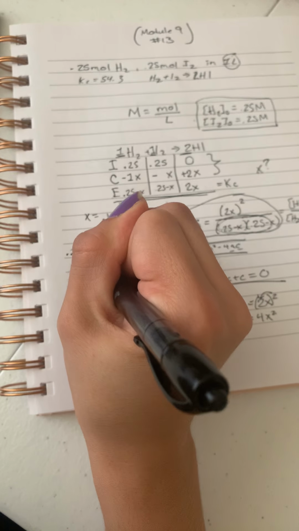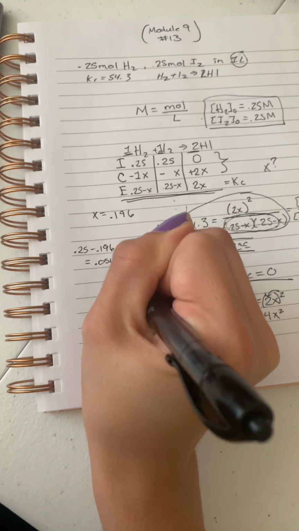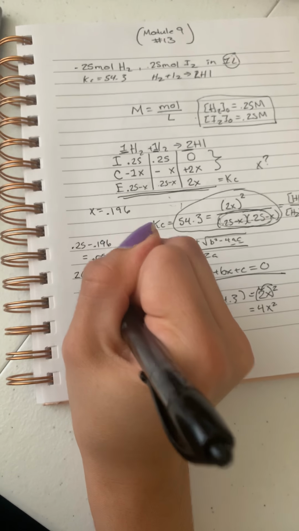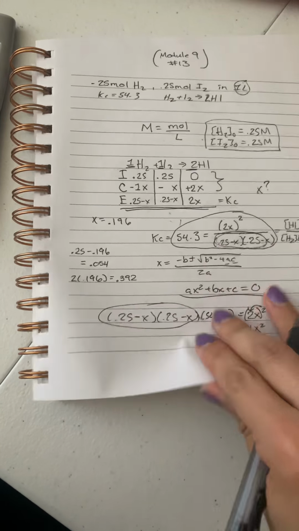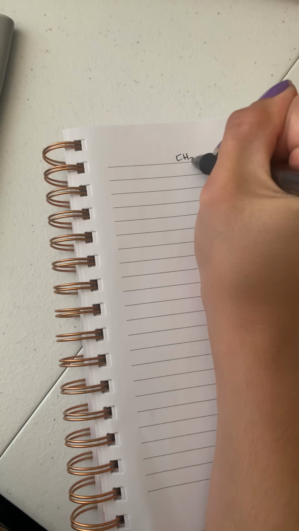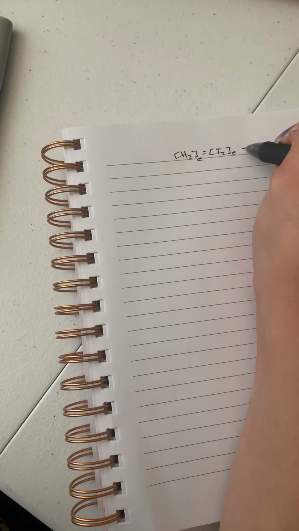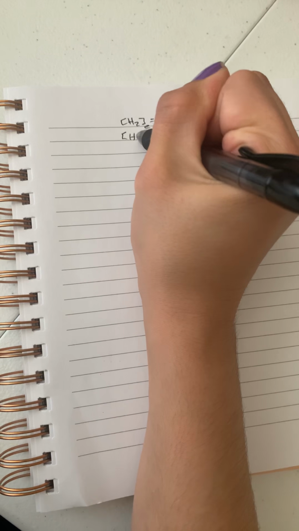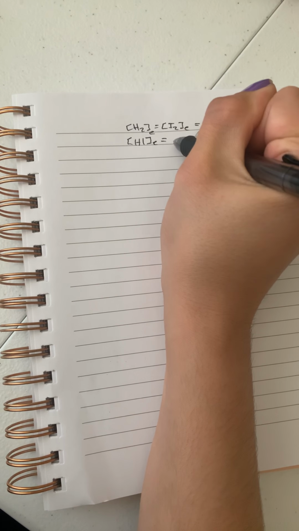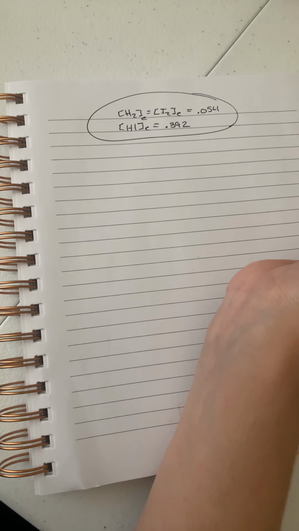So 0.25 minus 0.196 is going to be 0.054. And then 2 times 0.196 is going to be 0.392. And so what we just found altogether was that for H2, which is the same as I2, both at equilibrium, it's going to equal 0.054. And that for HI at equilibrium, it's going to be 0.392. And that's going to be your final answer for number 13.